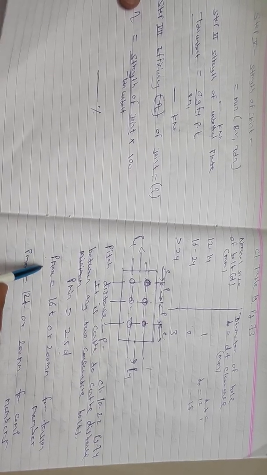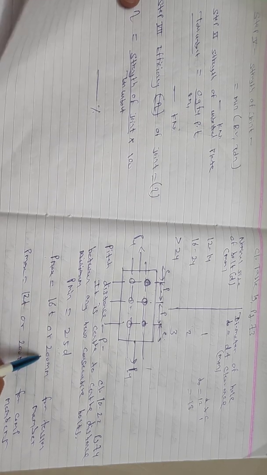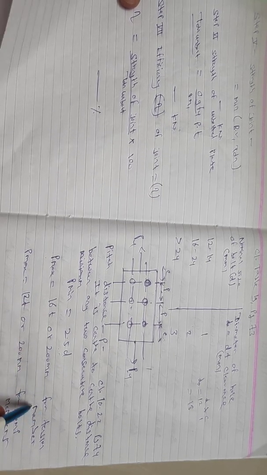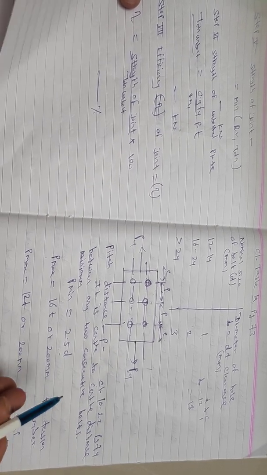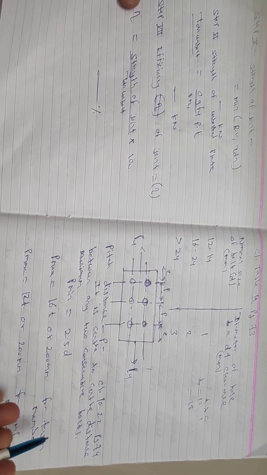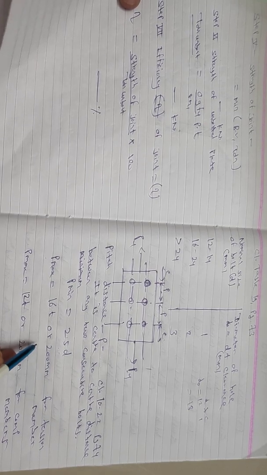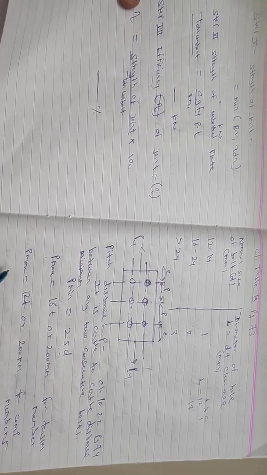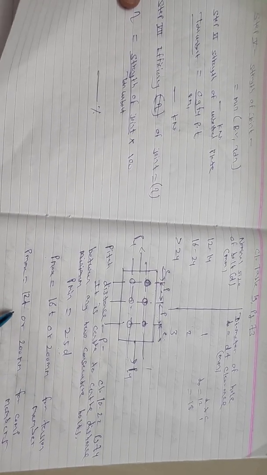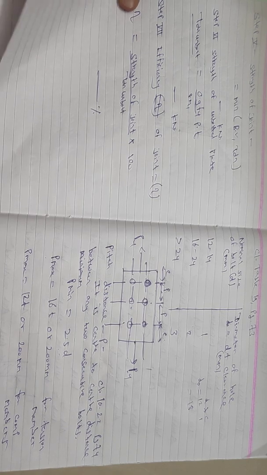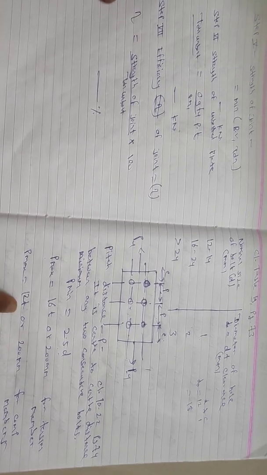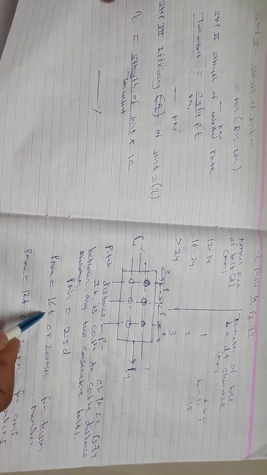Next, that is P max, means maximum pitch distance. The range for maximum pitch distance is 16t or 200 mm. This formula is used for tension member. When you are going to solve the problems on tension member, at that time you have to use this condition. P max is equal to 12t or 200 mm. This is for compression member. Here small t means the thickness of the thinner plate.